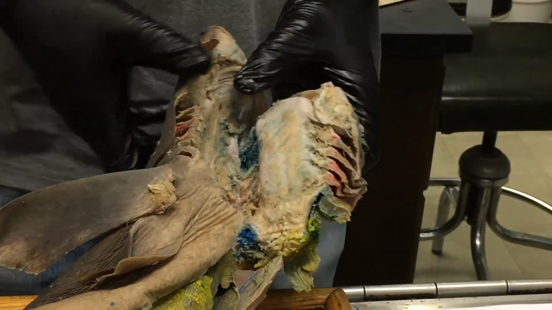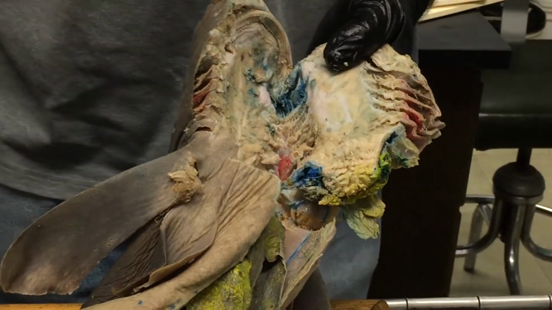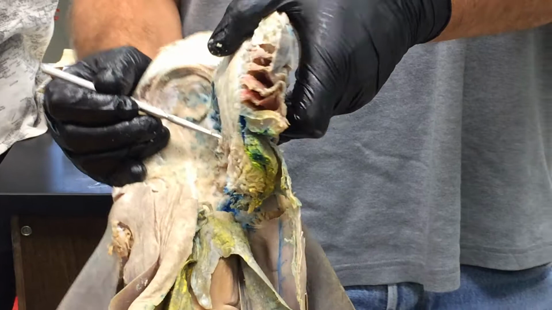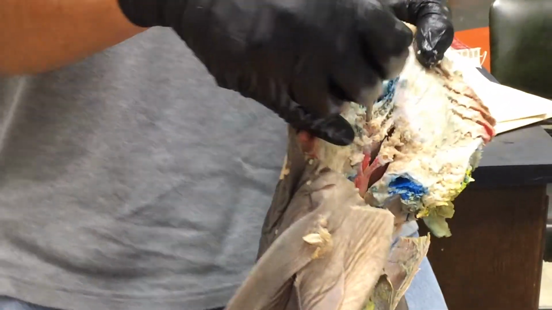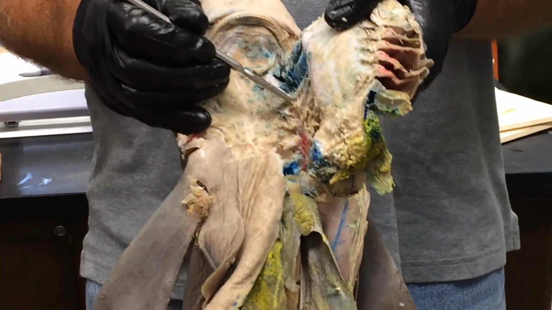Spiracle, you all know what a spiracle is. Internal gill slits, you probably saw them. There they are. And the internal gill slits are guarded by these little finger-like processes, and those are called the gill rakers. And those basically act like a fence and just keep things from escaping out of the pharynx while the shark's trying to swallow them.